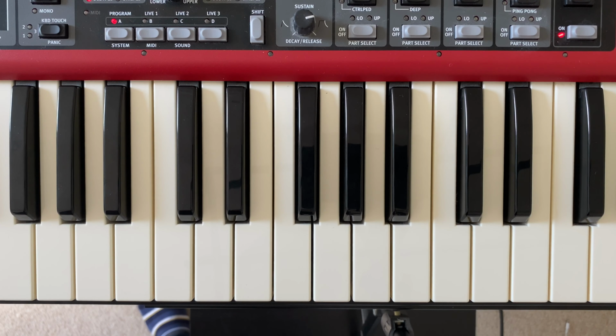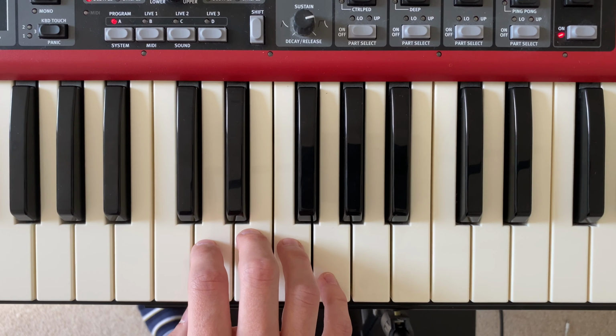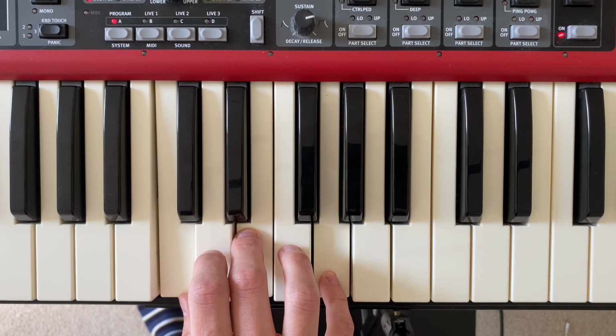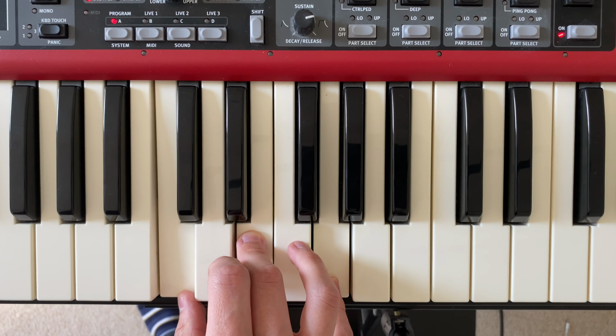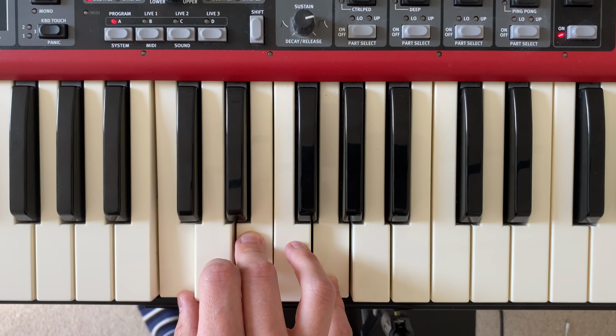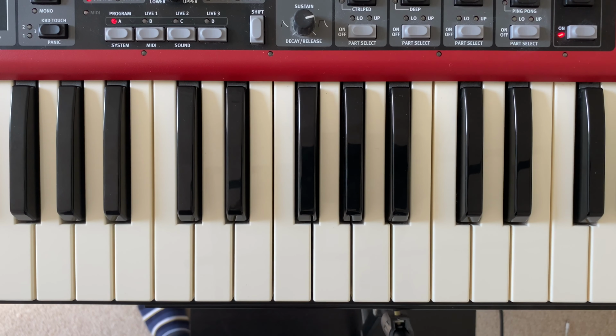So this first, third, and fifth concept, we can move around the keyboard. As long as we're using the same notes, C, E, and G, we can use them in different inversions, and they still make the same kind of sound using the same notes. So for example, we're going to move this up now and we're going to go to our first inversion.